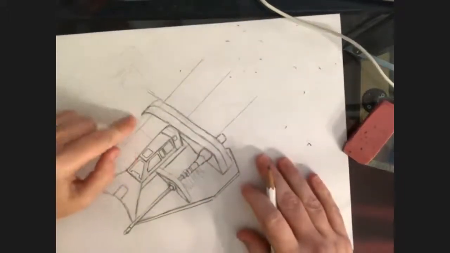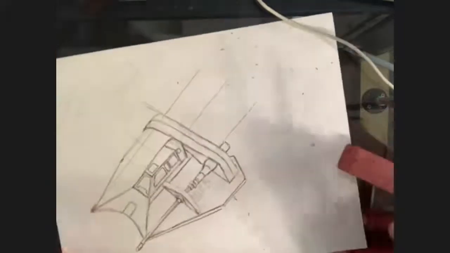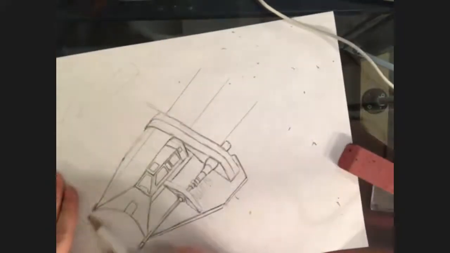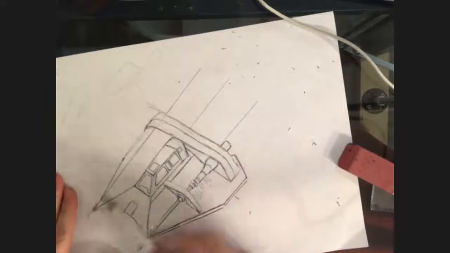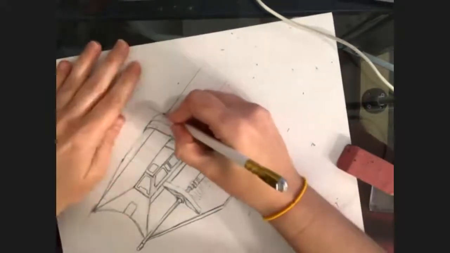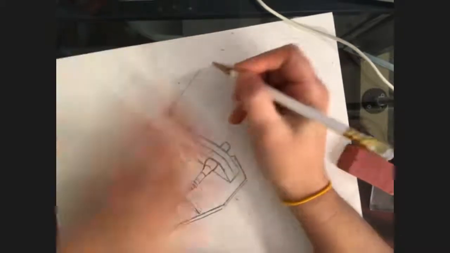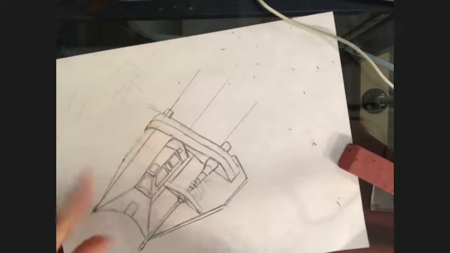Coming over here, we need to make a line for our turret, and we basically already have it here, right? So we drew that in the beginning, our turret coming out. I'm going to go ahead and start with the little engine part over here. Coming out right there.